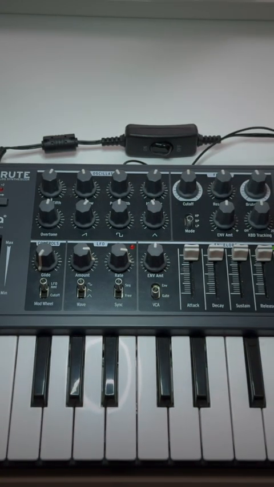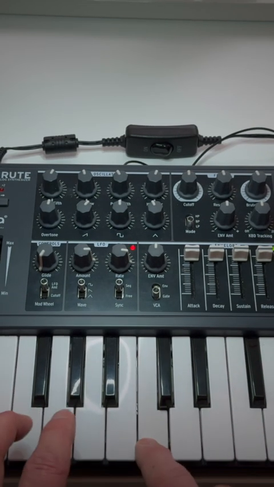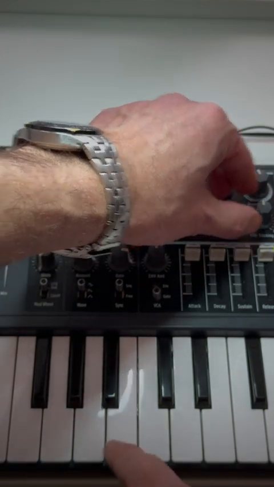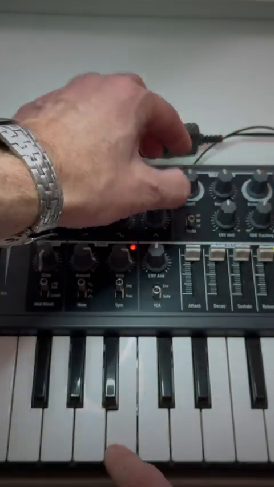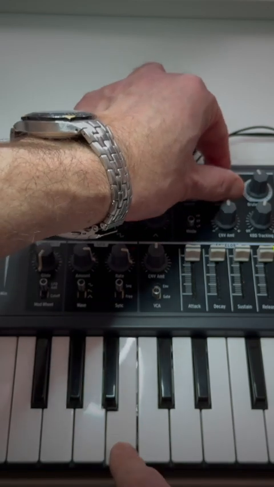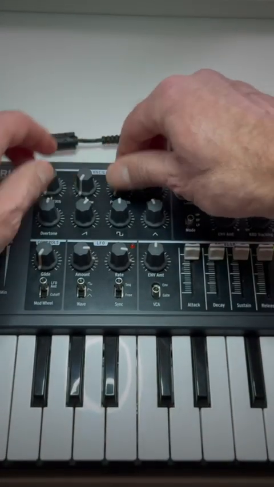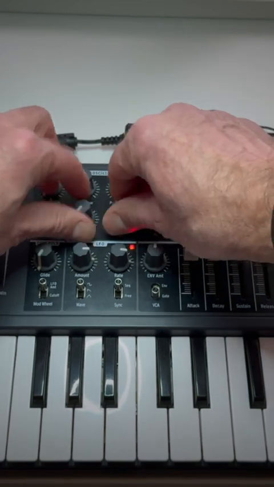We have absolutely no clue what that thing does, but I totally messed up the sound. Let's see what happens if we turn all of them down.